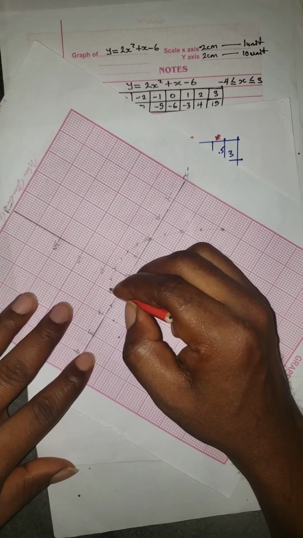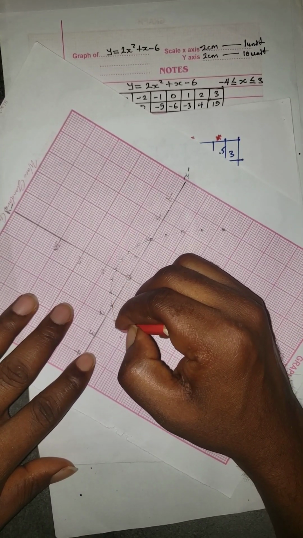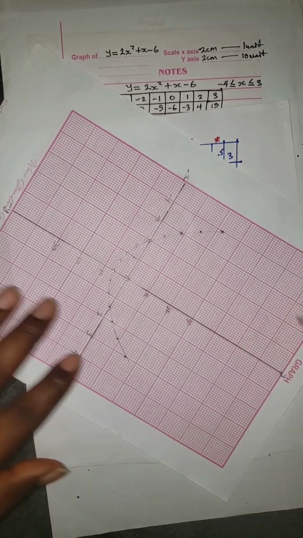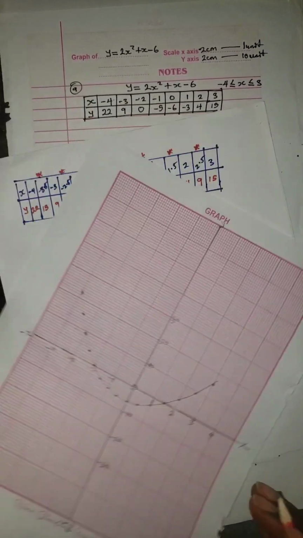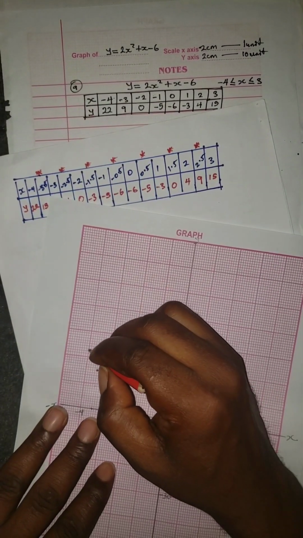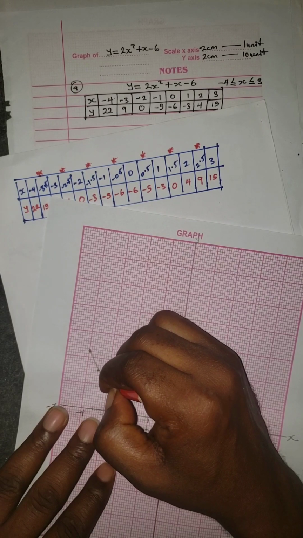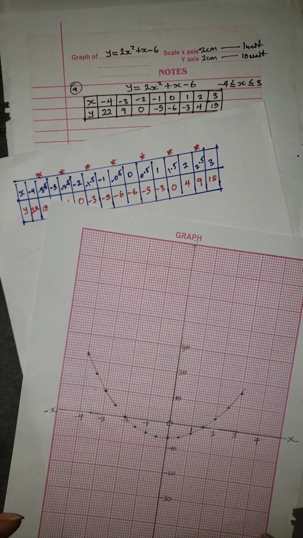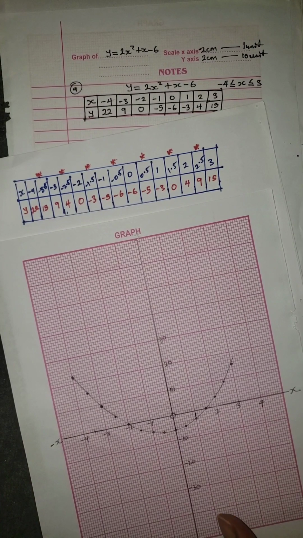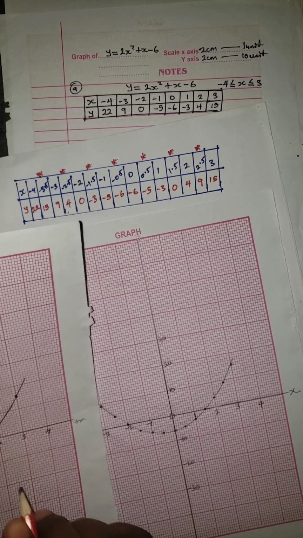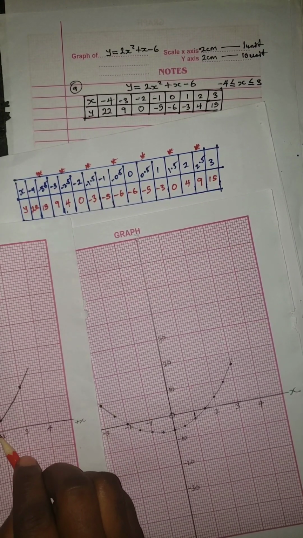So it's very simple now. You can see how simple it was for us to get this curve.